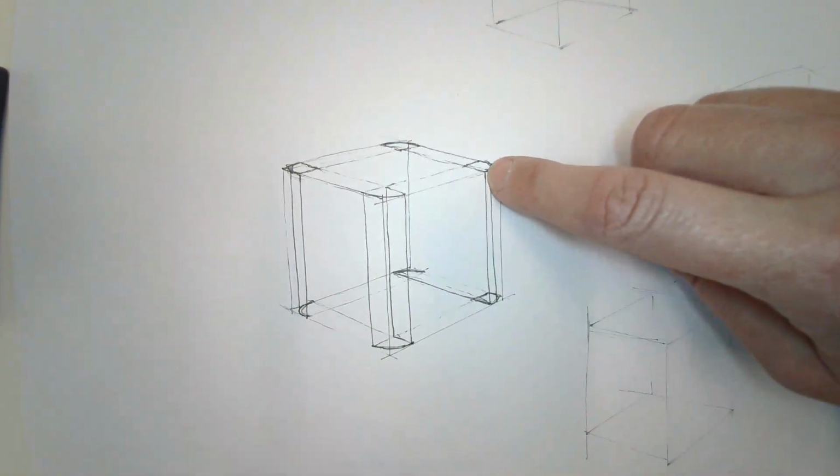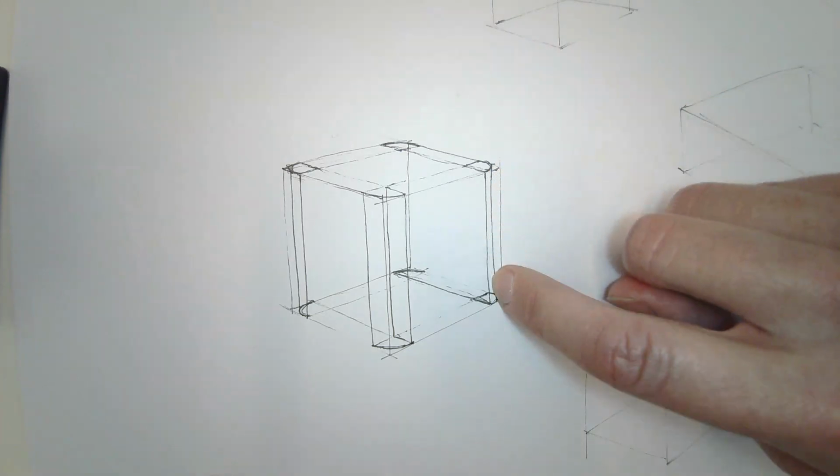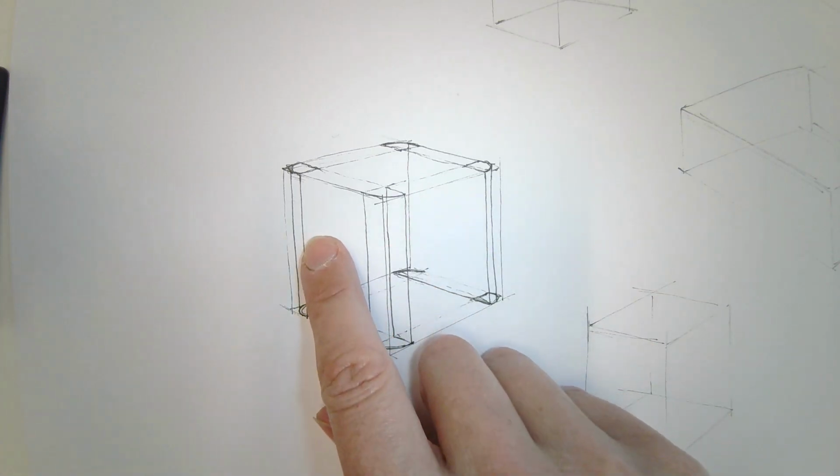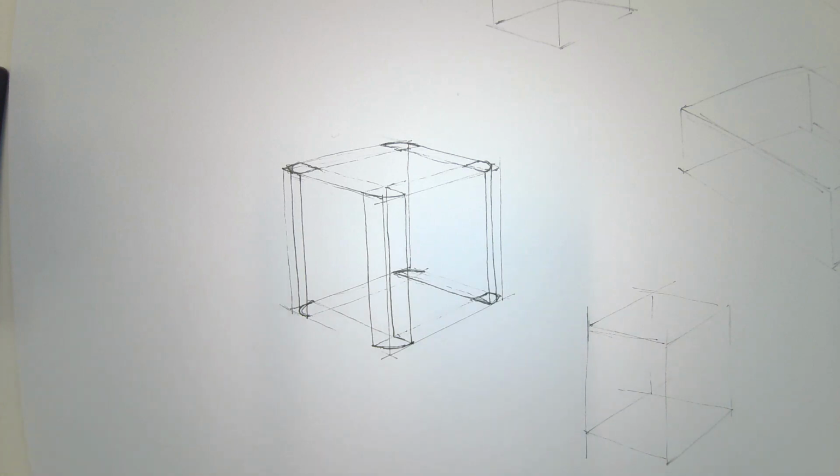So you shade these rounded parts the same as you would shade a cylinder, and these flat parts the same as you would shade a cube. I will apply shades to the flat parts without filming that, because you know how that works.